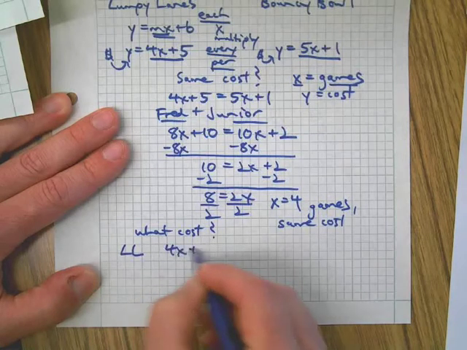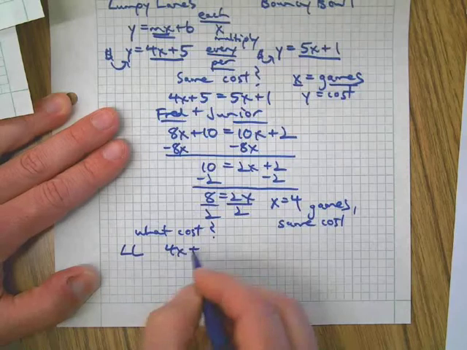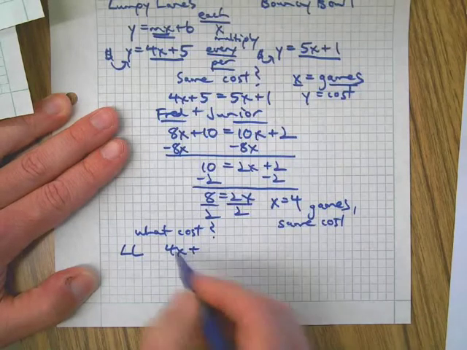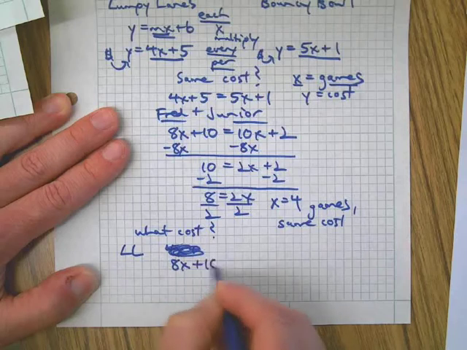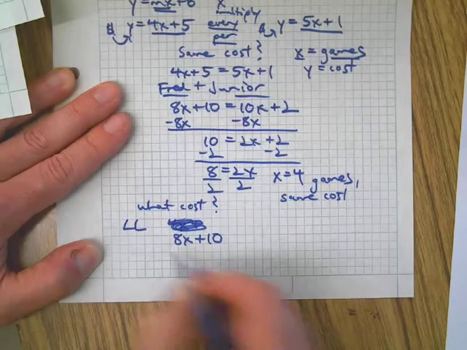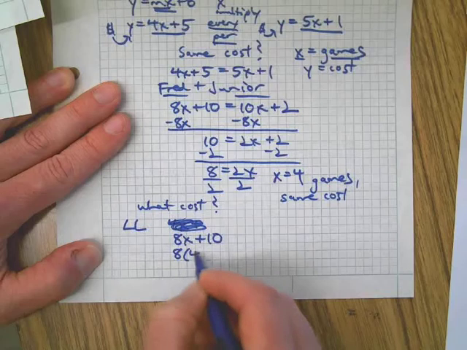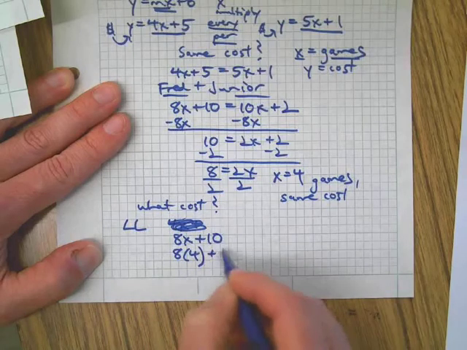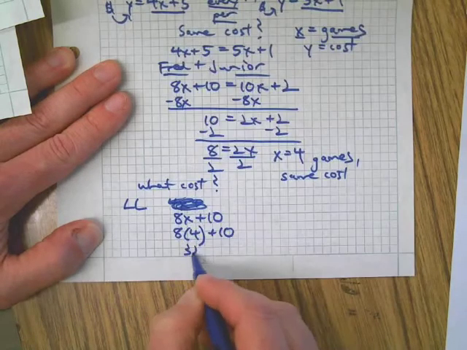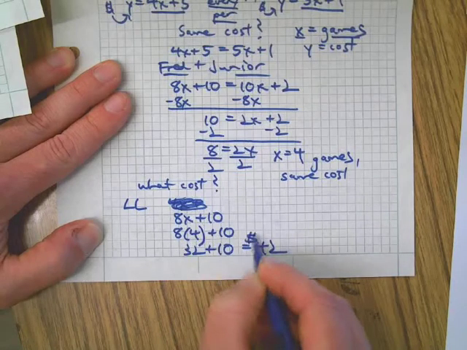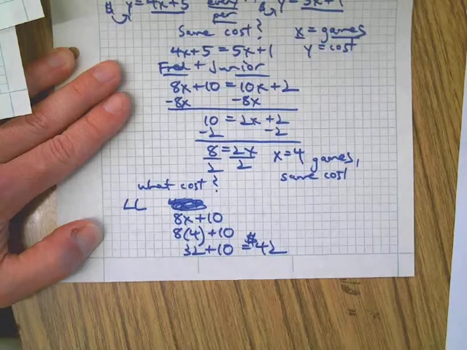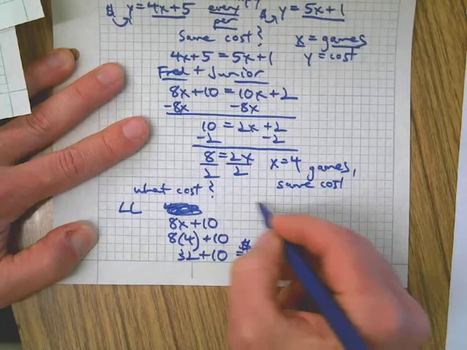We can even take that original equation. No, we want to take the adjusted one. Remember, 2 people are bowling here. We're going to take 8 times 4 games plus $10, $42. Let's test that out by going Bouncy Bowl.